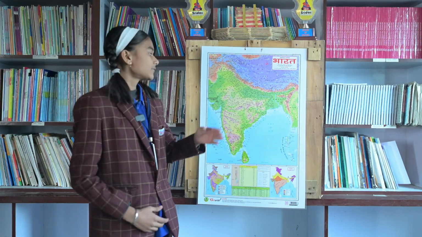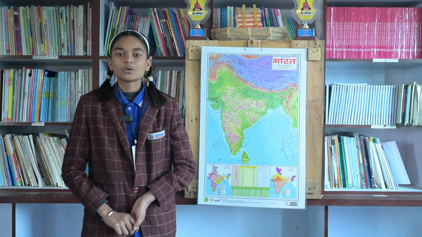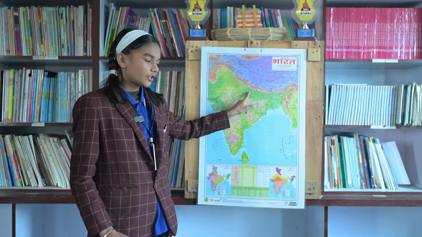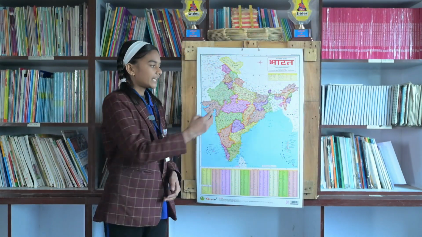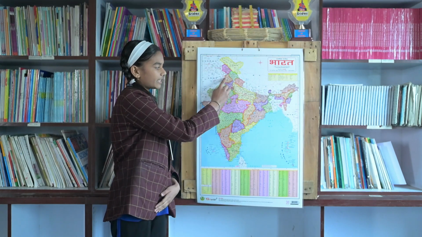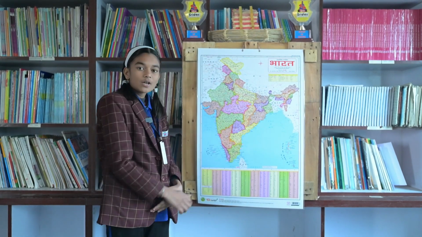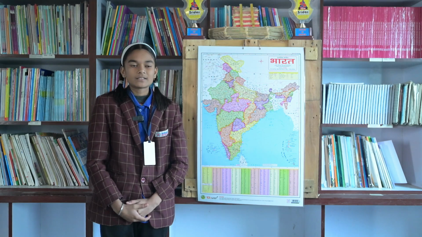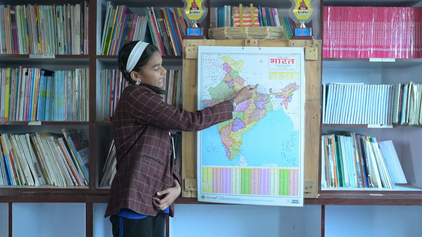The first one is the physical map. It shows natural features like mountains, rivers and forests. Next is the political map. It shows countries, states and cities with their boundaries. This map shows India's neighboring countries like China, Pakistan and Nepal.